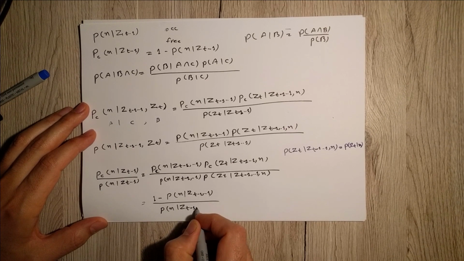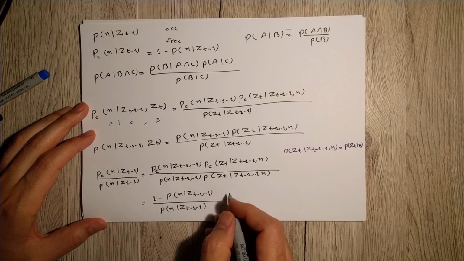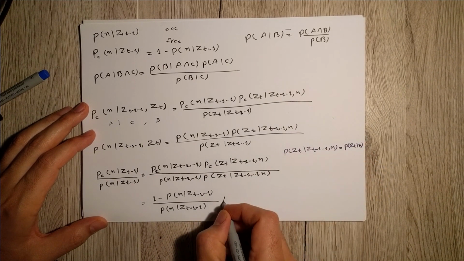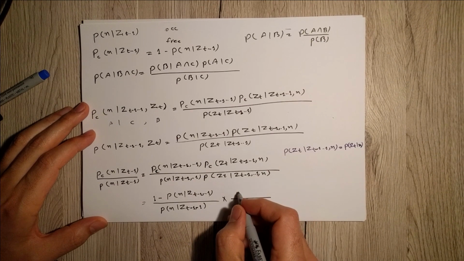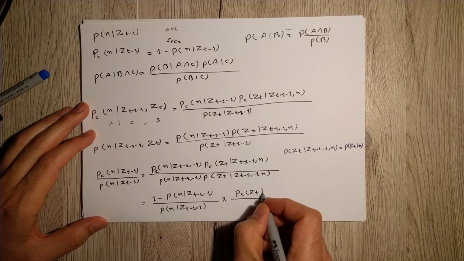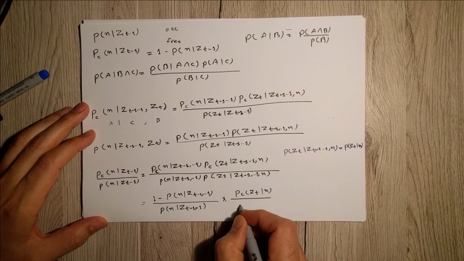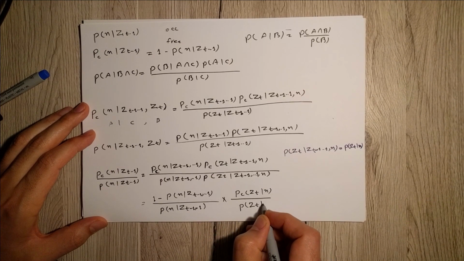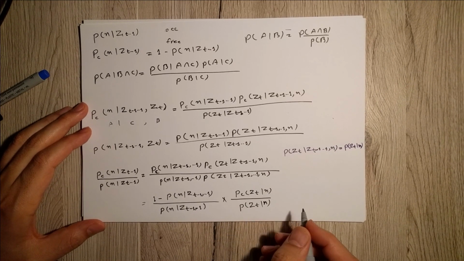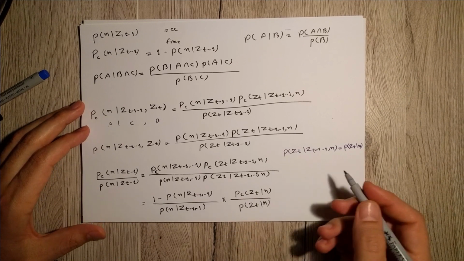And for this part, I'm using this assumption, multiplied by the probability of C. Okay, so yeah, this is very simple.